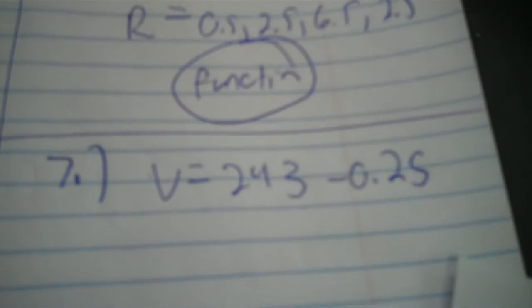The volume remaining in a 243 cubic foot pile of gravel decreases by 0.2 cubic feet with each shovel of gravel spread in a walkway. Write a function to represent the situation. So V equals, you start at 243 and you decrease by 0.2 cubic feet with each shovel. So minus 0.2 S, because that goes down every time you shovel. So it goes by multiple times. It goes on forever, so we put the S variable.